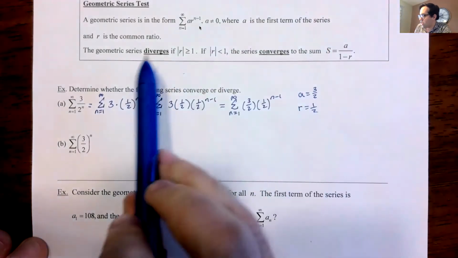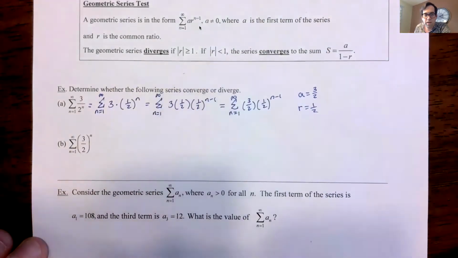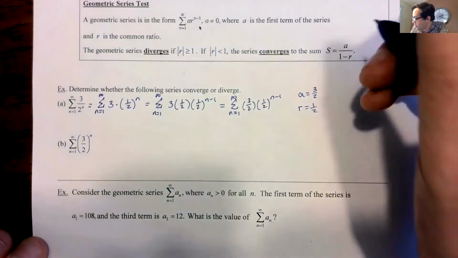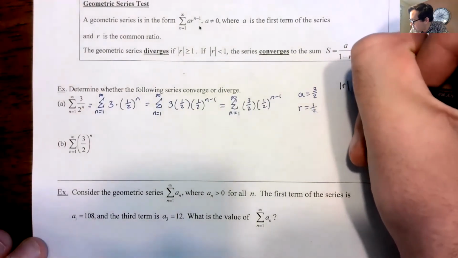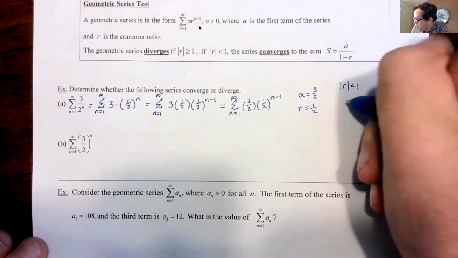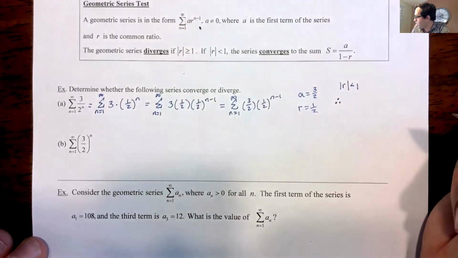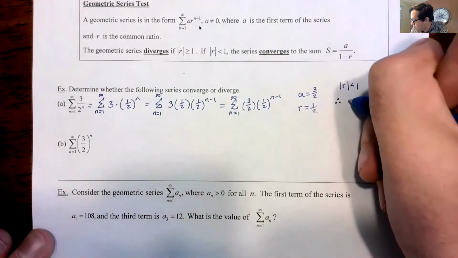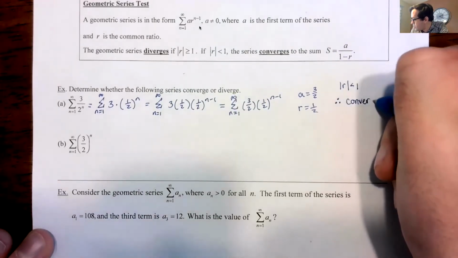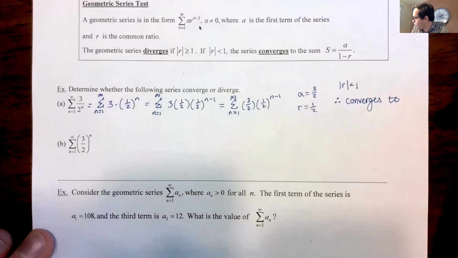And since r is less than 1, the absolute value of r is less than 1, that means we converge. So I'm going to write absolute value of r is less than 1, and I'm going to use my 3 dots in a triangle shape to mean therefore. So that means therefore, our series converges, and it converges to what?